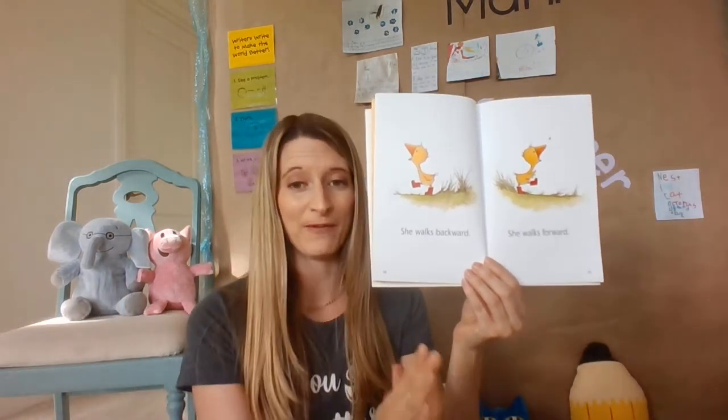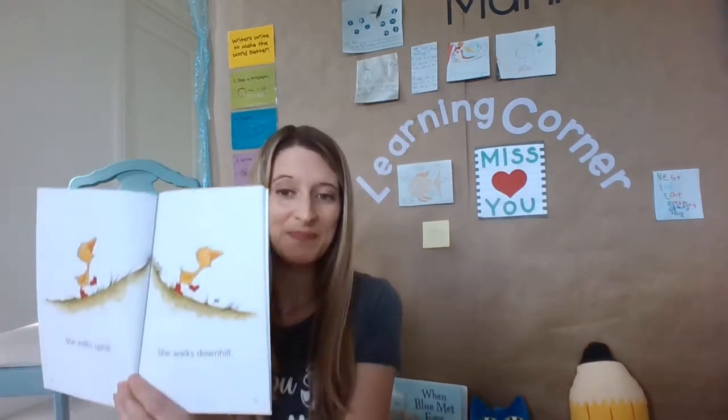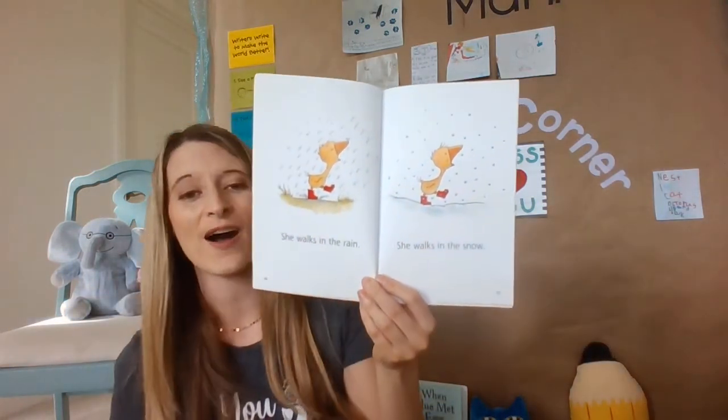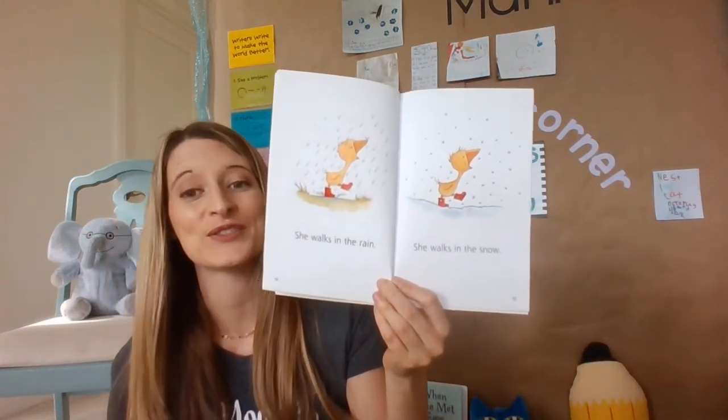They walk forward. Do you remember what happens on the next page? They walk uphill. They walk downhill. They walk in the rain. They walk in the snow.